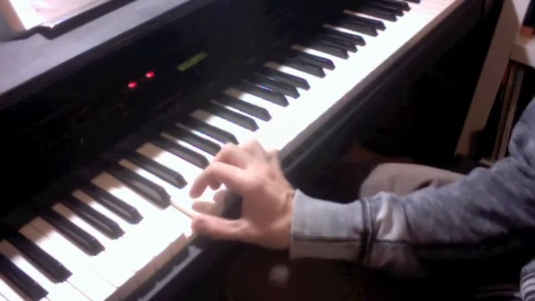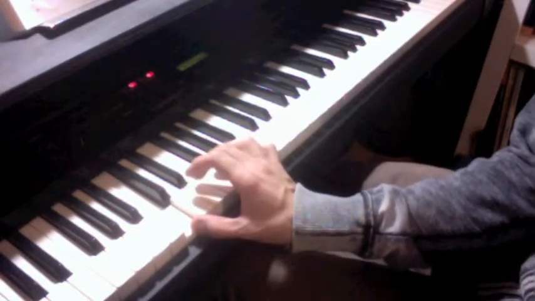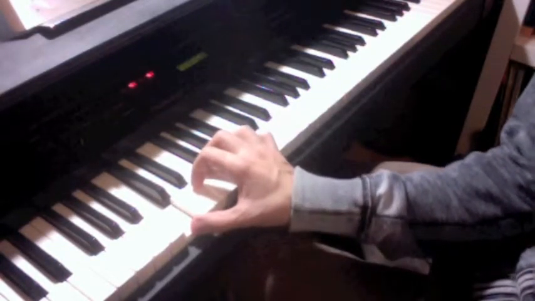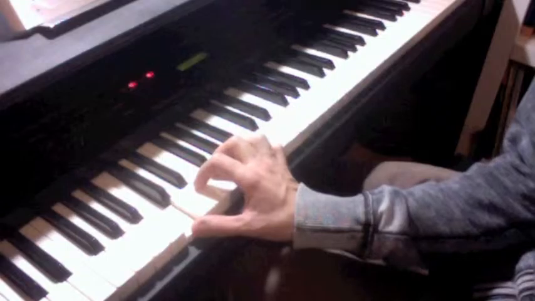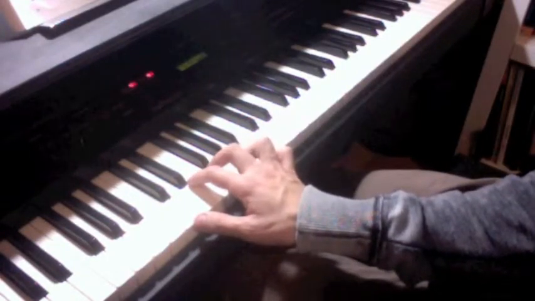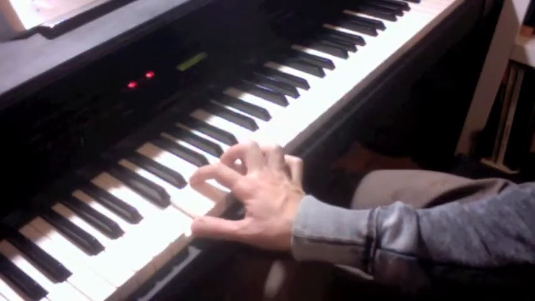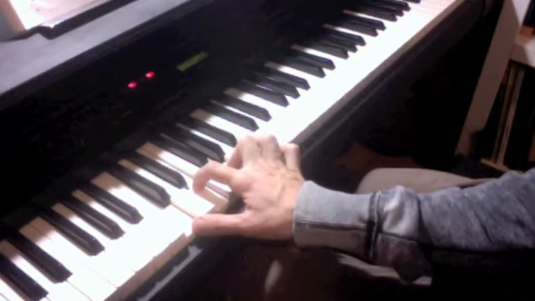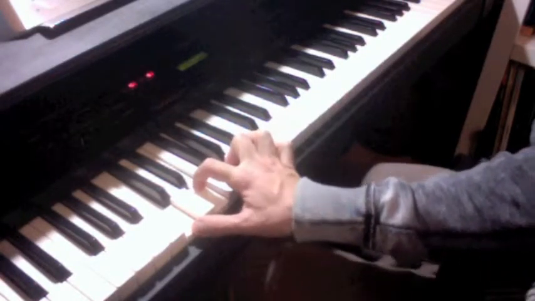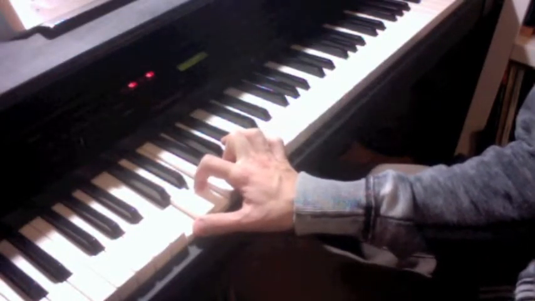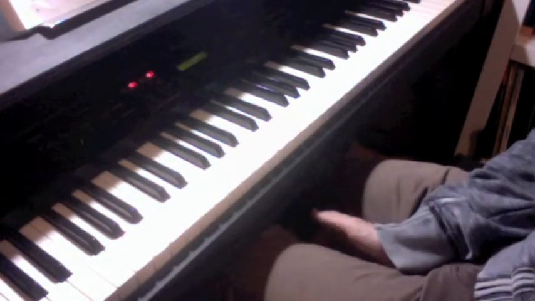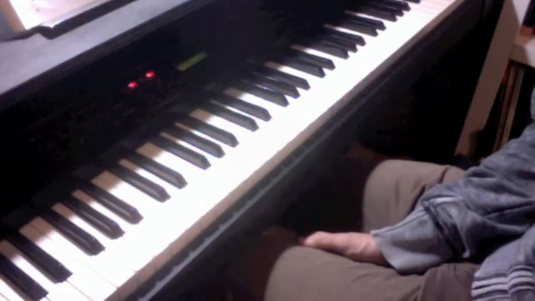Now, I'm going to skip the next key, D, and play E. Here's C and E. 1 and 3. Now I'm skipping this next note, F, and I'm playing G. C, E, G, or 1, 3, 5. These are the 3 notes of my C major chord. So as long as I'm playing some combination of these 3 notes, I'm playing a C major chord.